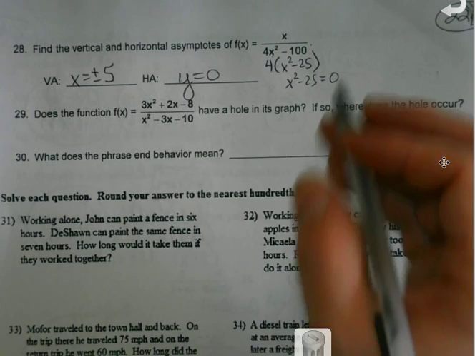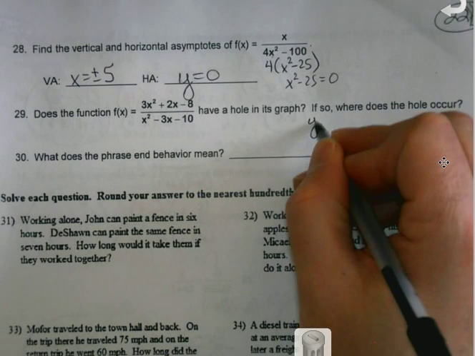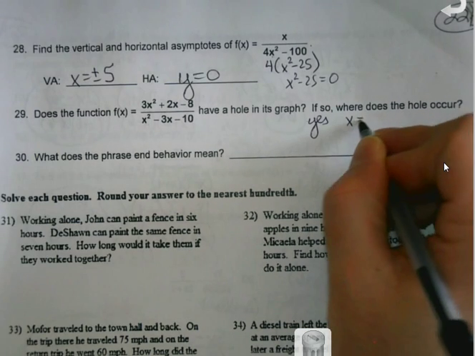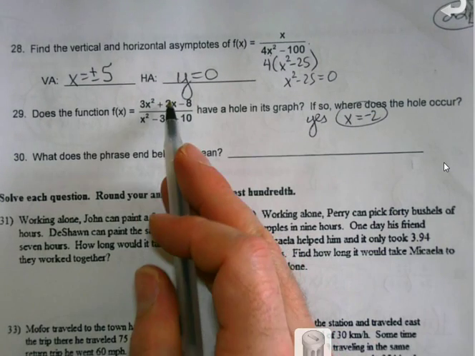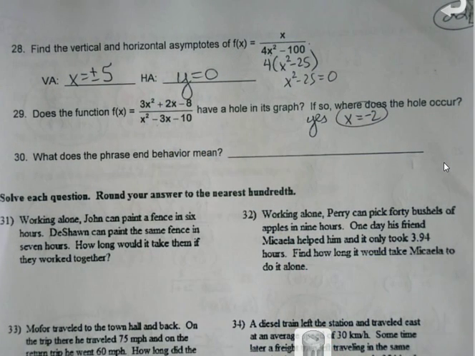I'll only say one thing on 29. I'll make you work this out on your own or look at the key later. There is going to be a hole on this. When you factor, you're going to have a common factor of x plus 2, but again, you set that equal to 0. So that's where that's going to come from.